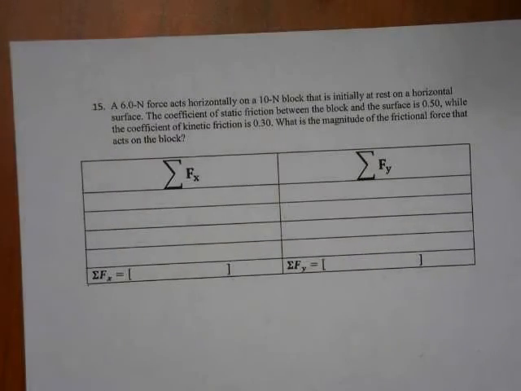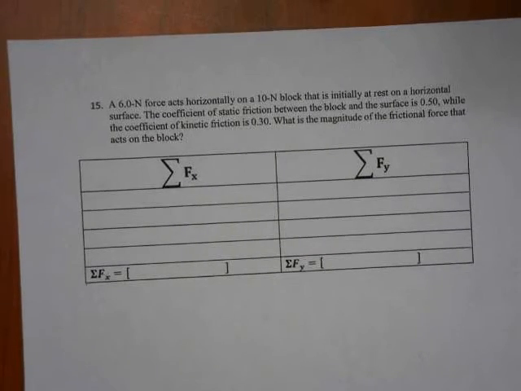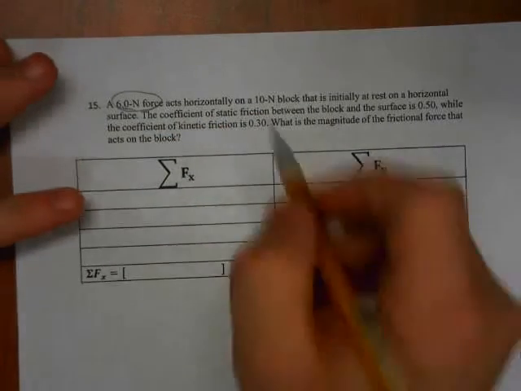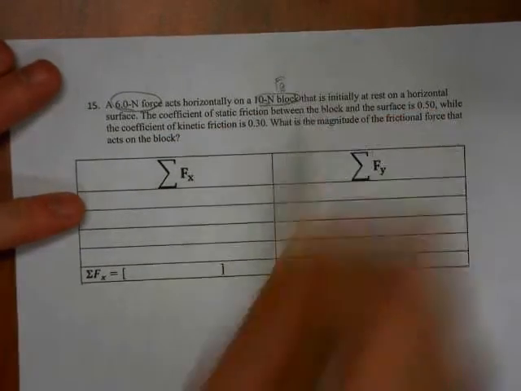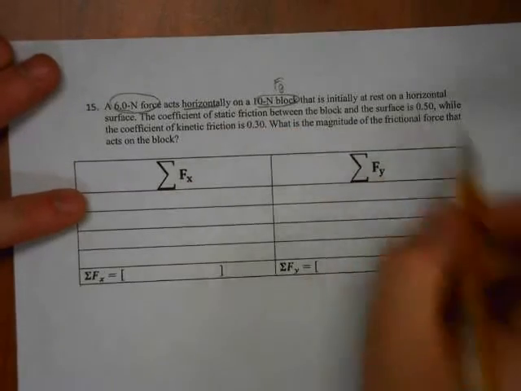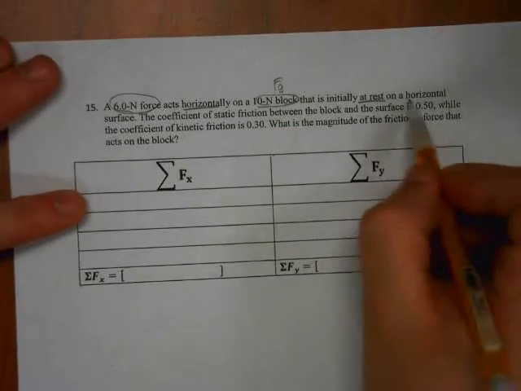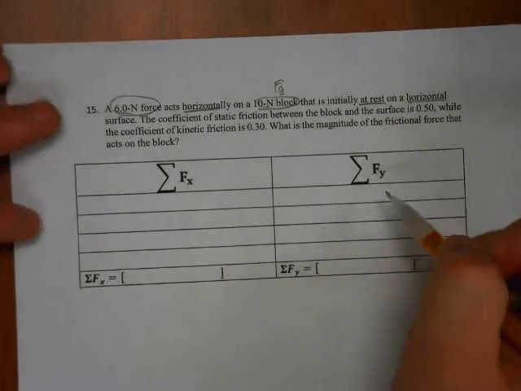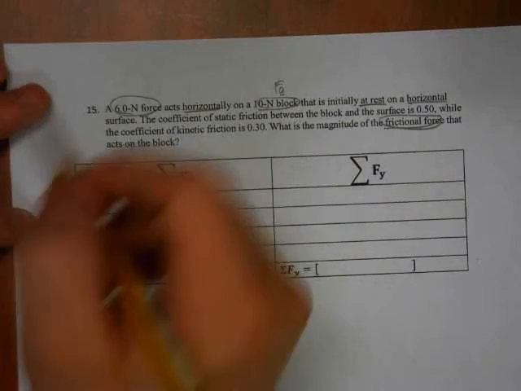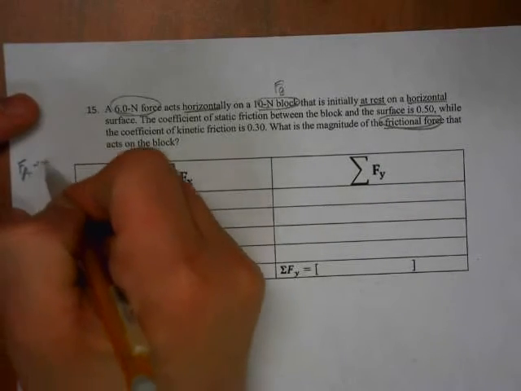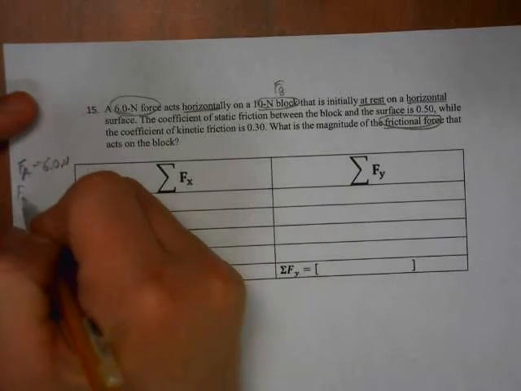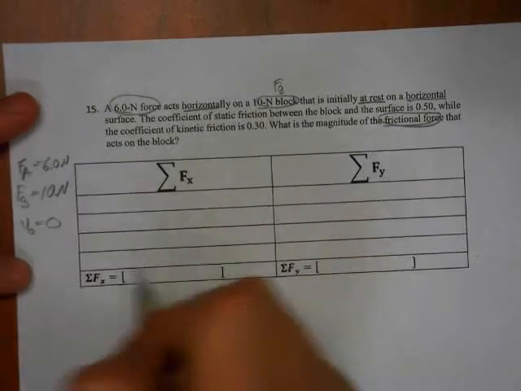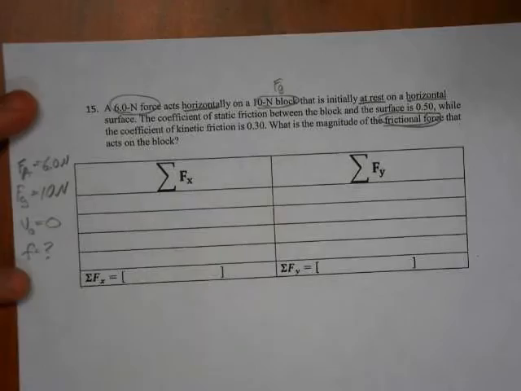We have a 6 Newton force that acts horizontally on a 10 Newton block. This is the force of gravity, and the block is initially at rest on a horizontal surface. We have the coefficient of static friction, and the coefficient of kinetic friction as well. What is the magnitude of the frictional force that acts on the block? So force applied equals 6.0 newtons. Force of gravity equals 10 newtons. We could say V0 equals 0. And we want to find the frictional force.